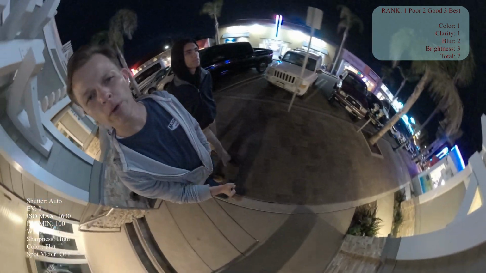So generally you'll get more detail in shadows and darkness, but the trade-off is you also end up with more noise in those areas, or for classic film what they'd call grain. So this is Pro Tune defaults with a flat color profile. Okay, so now we are Pro Tune defaults with a flat color profile and the ISO max set to 800. So we walk around a little bit. We're at Pismo Beach.